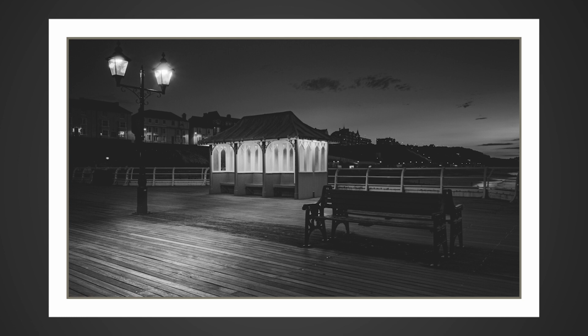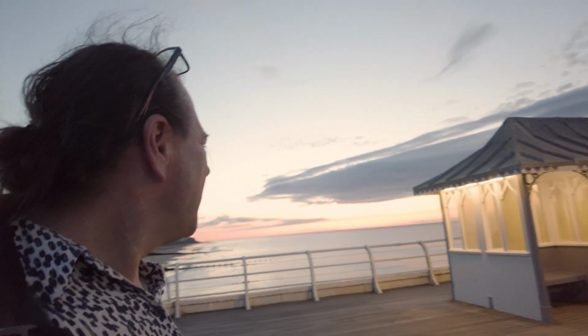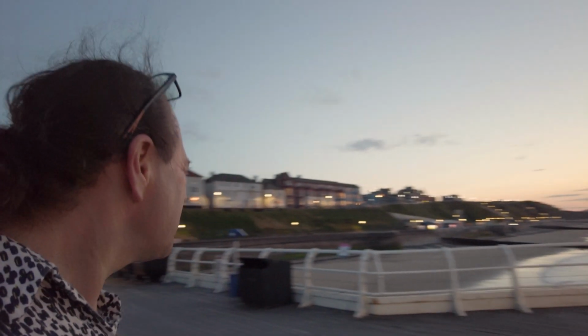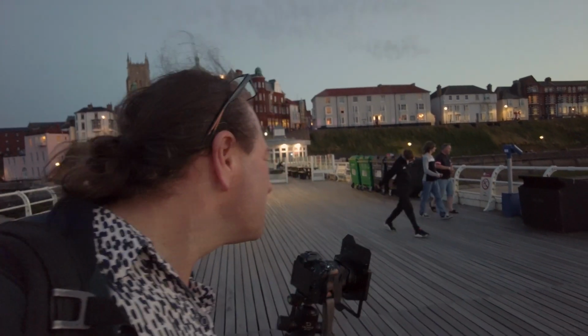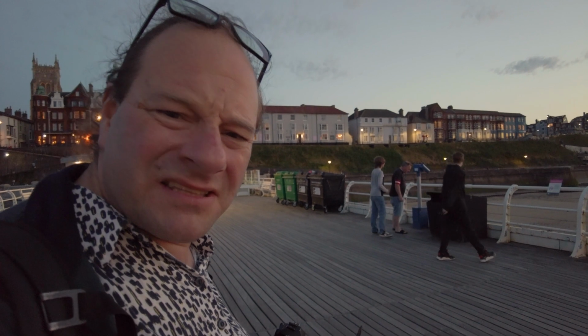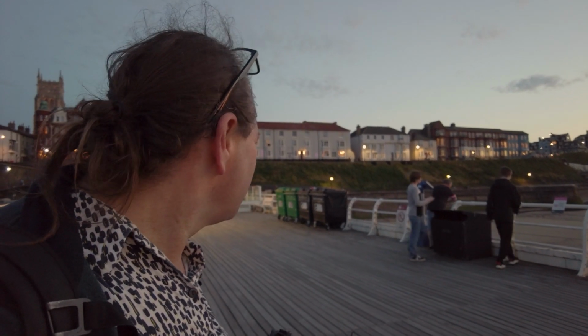One of the difficult things to do in public places, of course, is avoid catching too many people in your shots. And it's not just people, actually. I've got a real bugbear about this place, and it's this damn array of bins here. And boy, they're ugly.